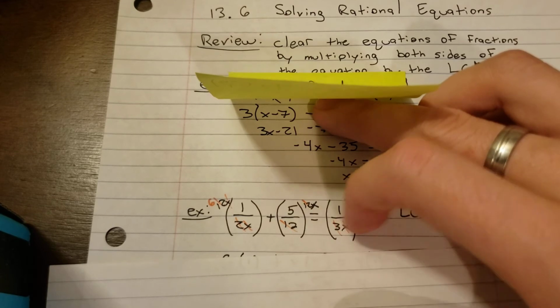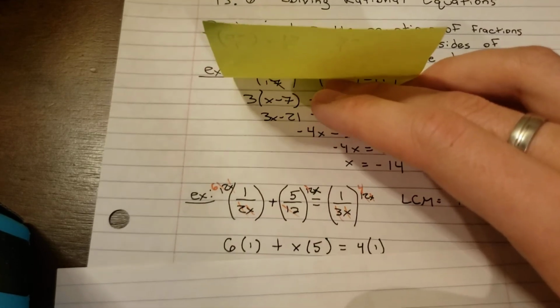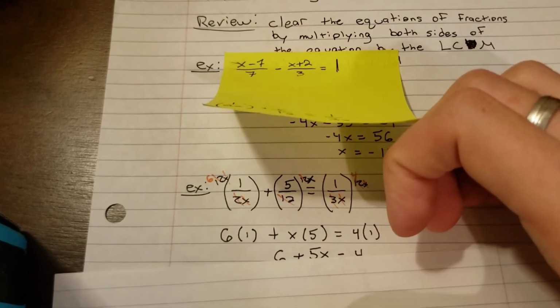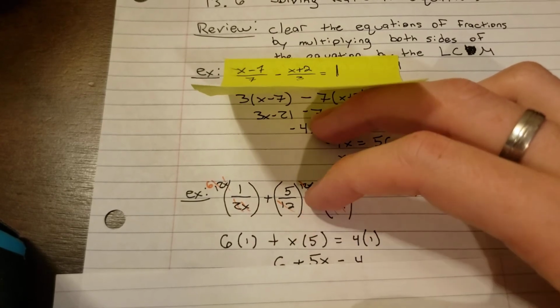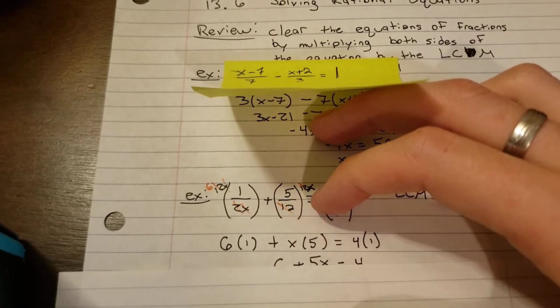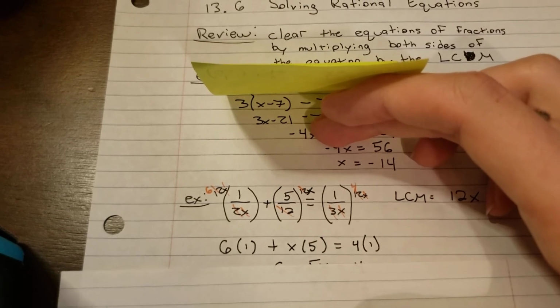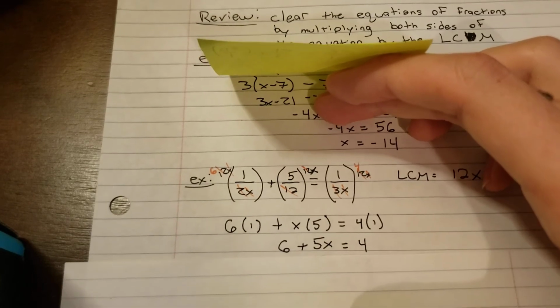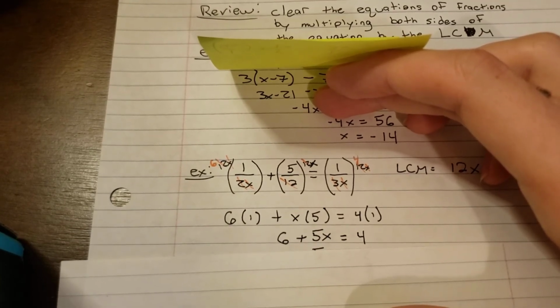It's going to be on top. So that's going to leave me with 6 times 1, x times 5, or 5 times x, and then 4 times 1. Again, solving for x, I'm going to rewrite. Now I'm going to solve for x.